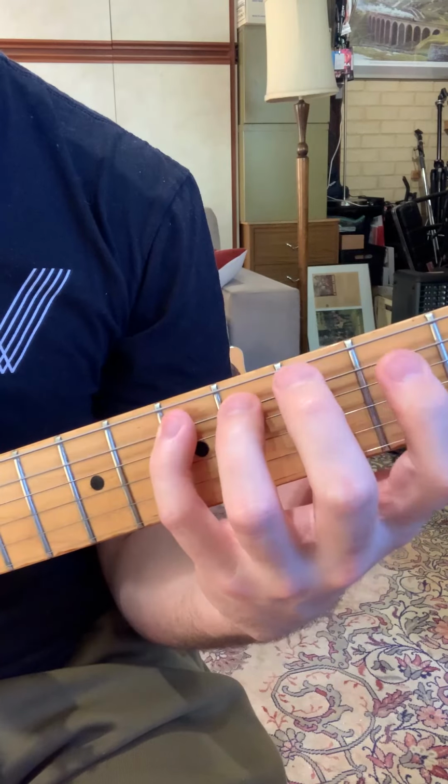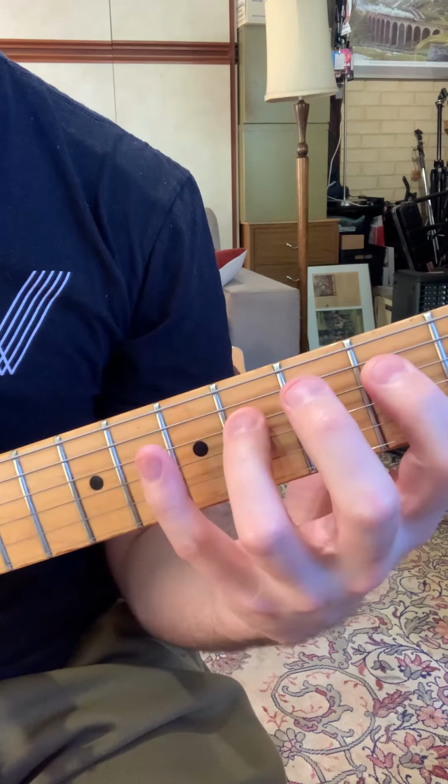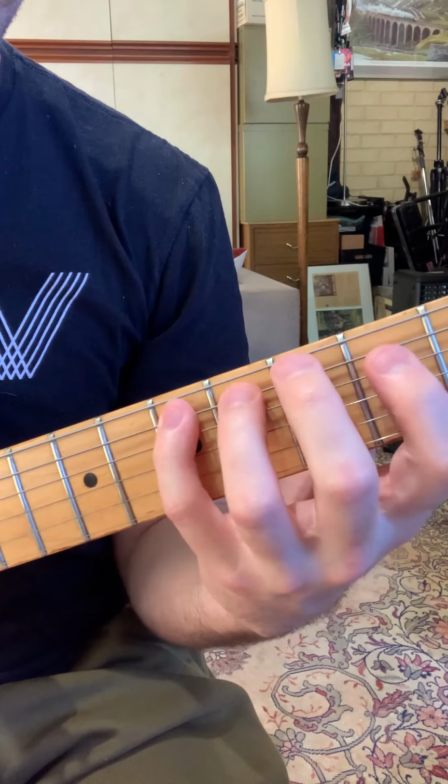So when you play the major scale, it looks a little something like this. If you were to take every single note of that major scale and think of it as a number, 1, 2, 3, 4, 5, 6, 7, 1. All of our chords are just some kind of formula of those numbers. So a major triad, for example, is 1, 3, and 5.